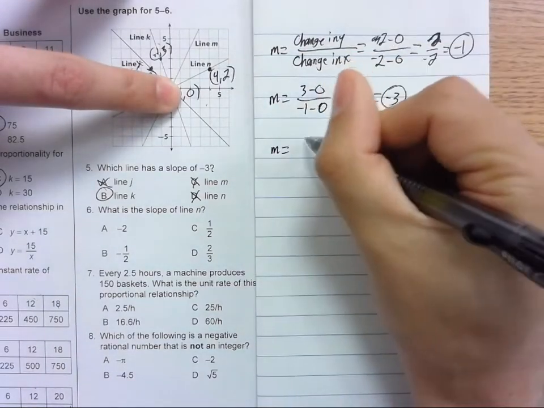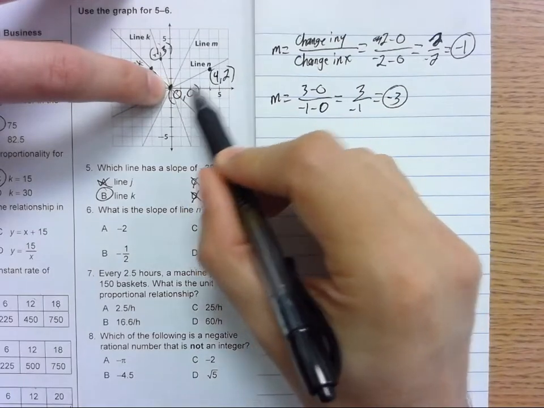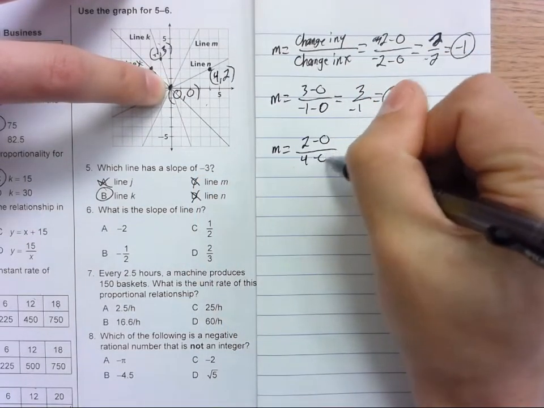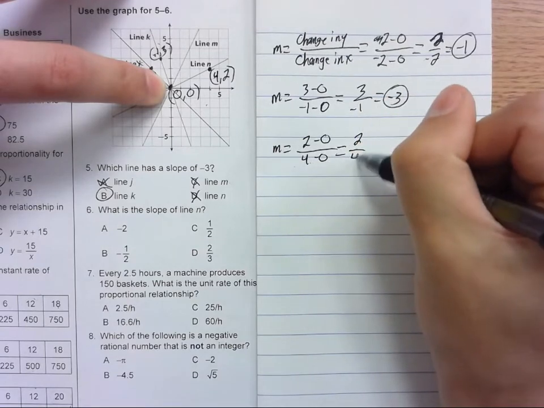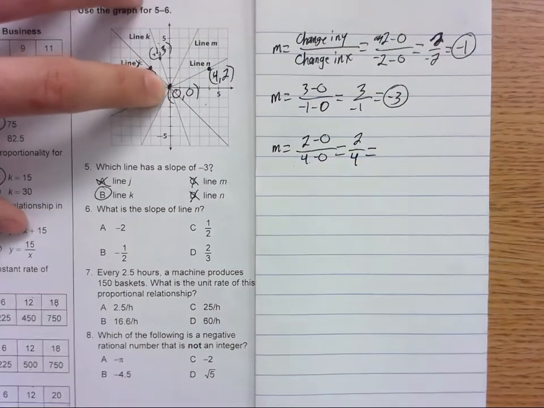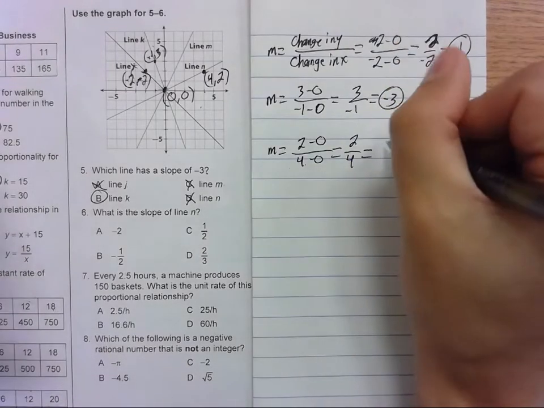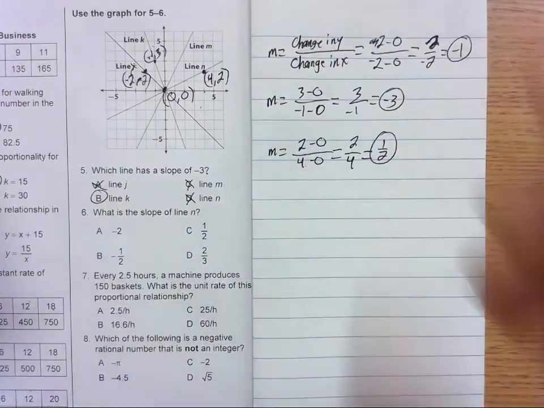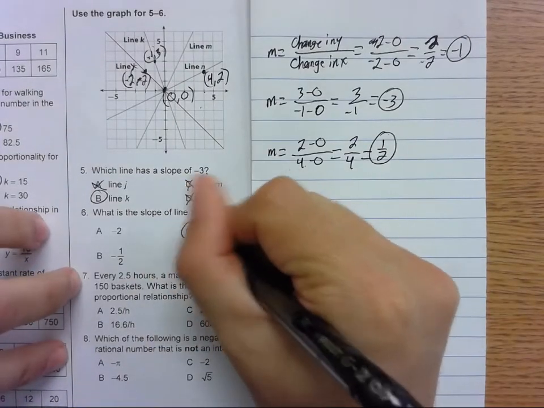Change in Y would be 2 minus 0 over change in X, which is 4 minus 0. 2 minus 0 is 2. 4 minus 0 is 4. 2 over 4. We have to simplify this to 1/2. The slope is 1/2, so 6 has to be C.